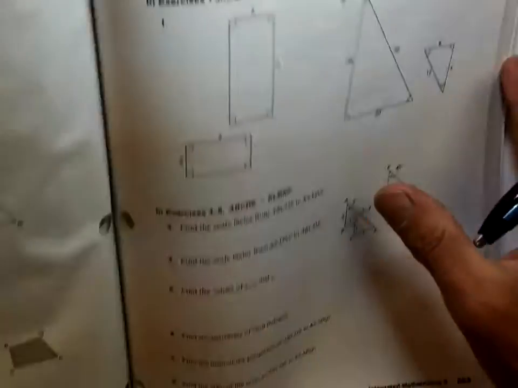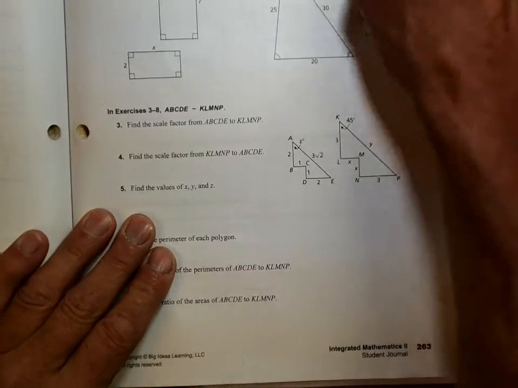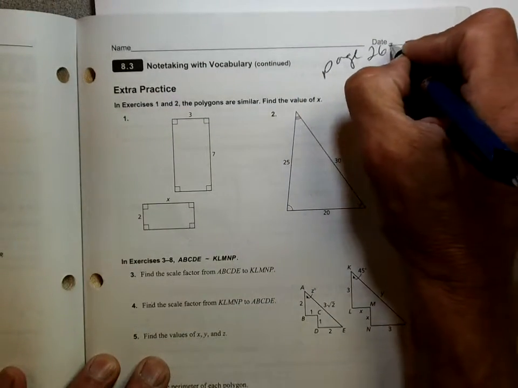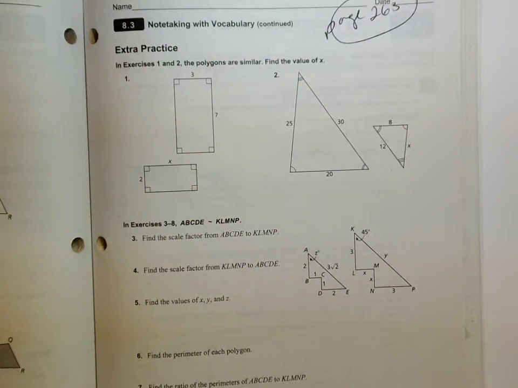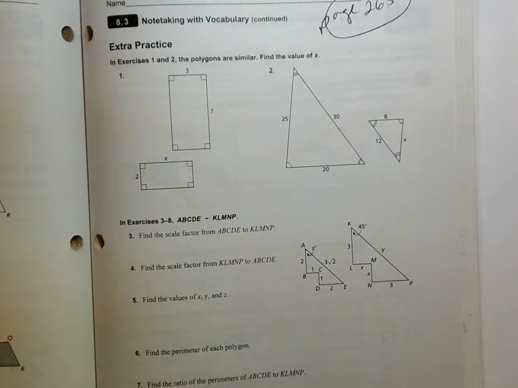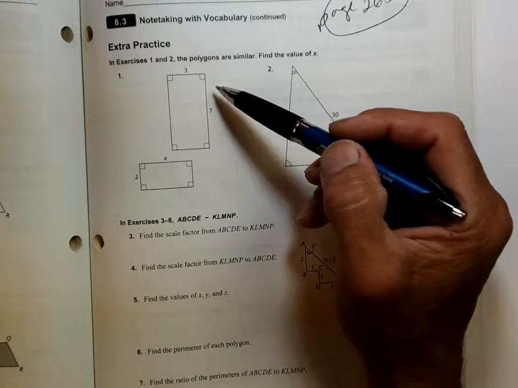So let's take a look. Okay, let's go to page 263. Go to page 263, all right? Now, if I take a look at example 1, we can take a look at the two rectangles.